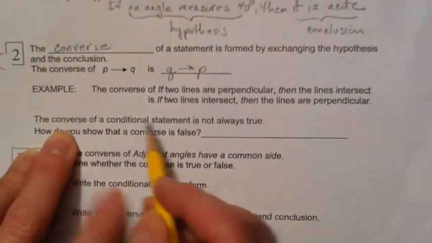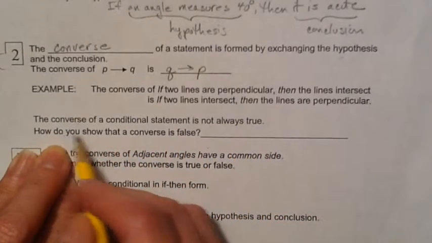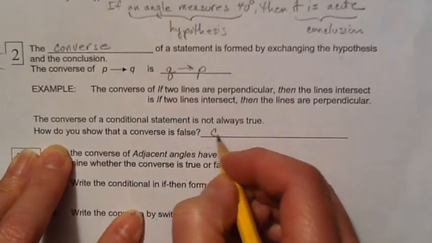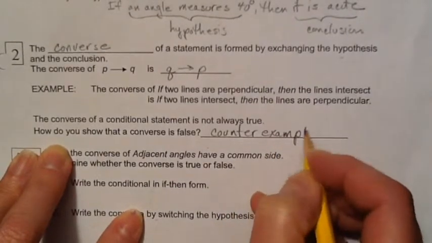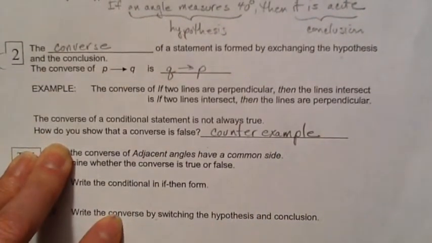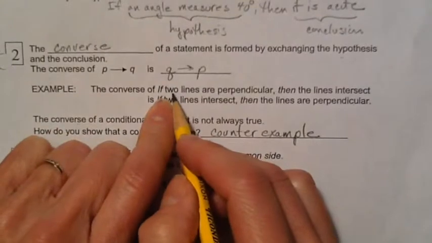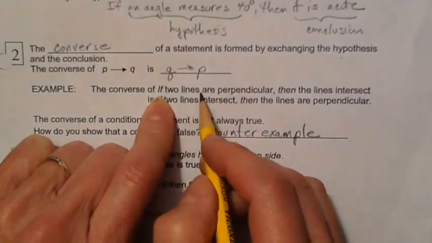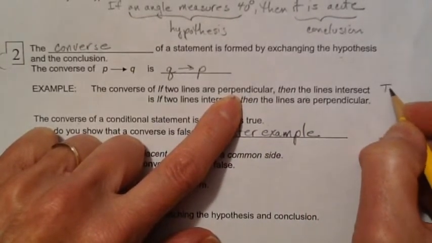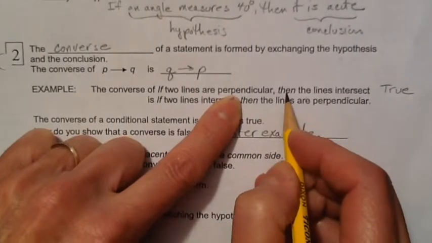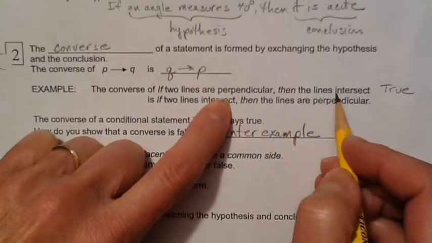The converse of a conditional statement is not always true. The way that we show that a converse is false is we give a counterexample. It only takes one counterexample to make a statement false. So let's look at the conditional statement here. If two lines are perpendicular, then the lines intersect. That is a true statement. Lines can either intersect, be parallel, or be skew. And if lines are perpendicular, then in fact they must intersect.